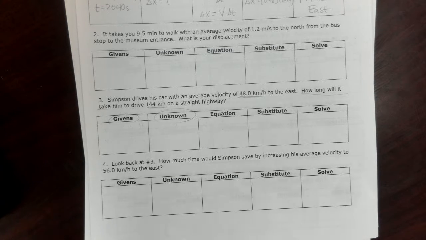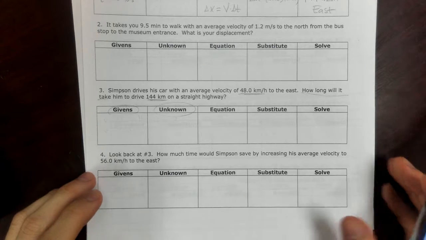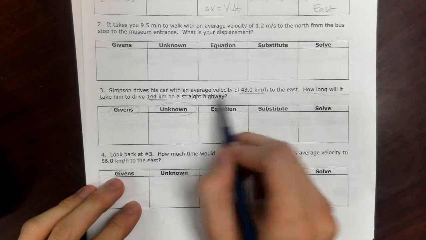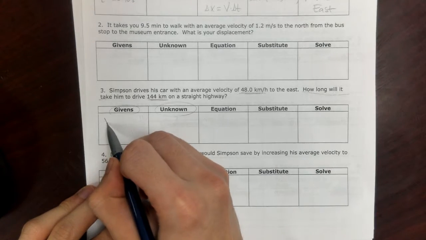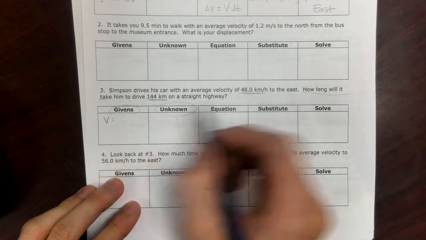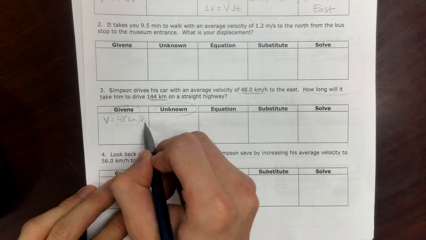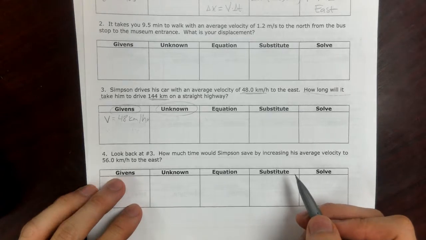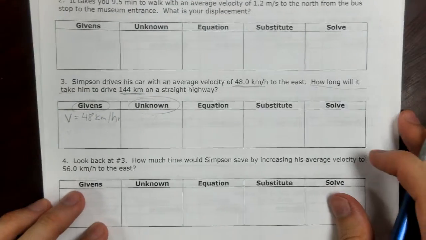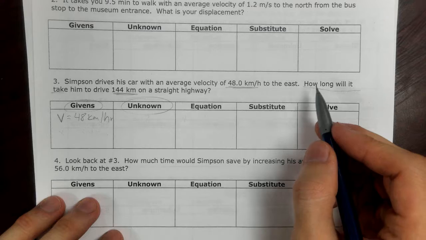Alright, so what did they give us? We were given average velocity, so the letter is V. It's going to be 48 kilometers per hour. Let me zoom in. What else did they give us?